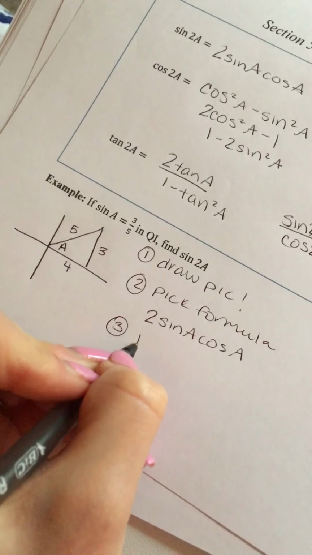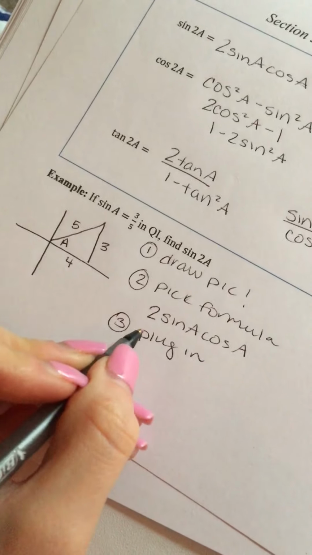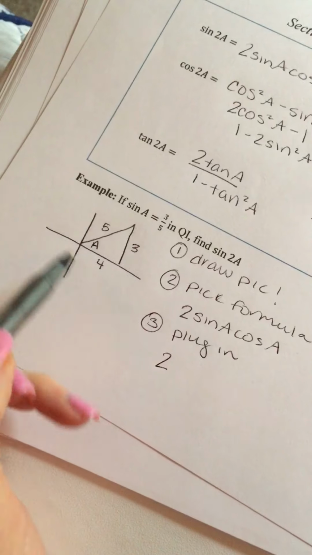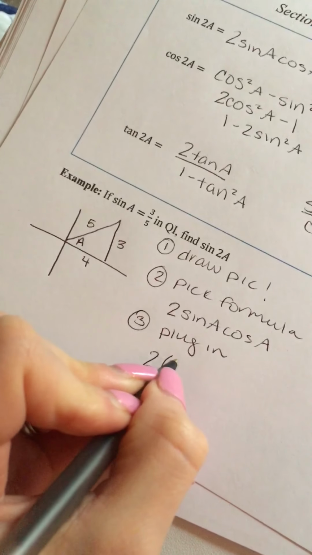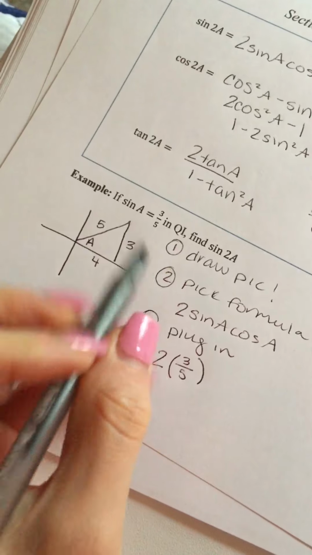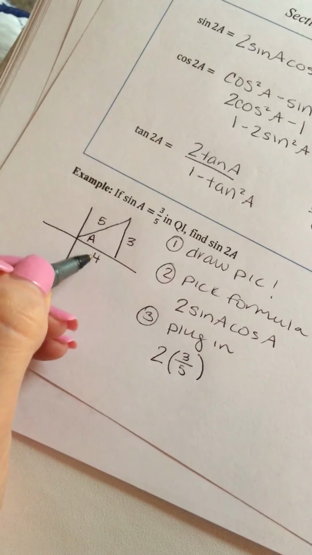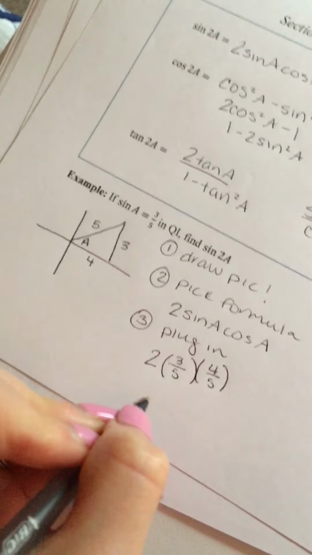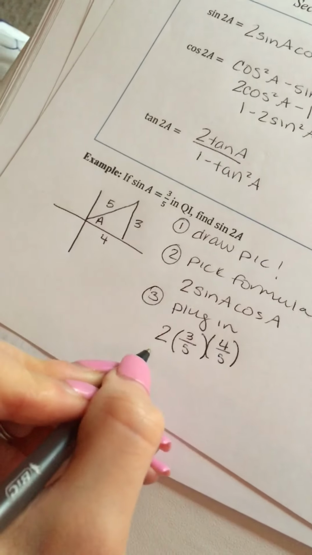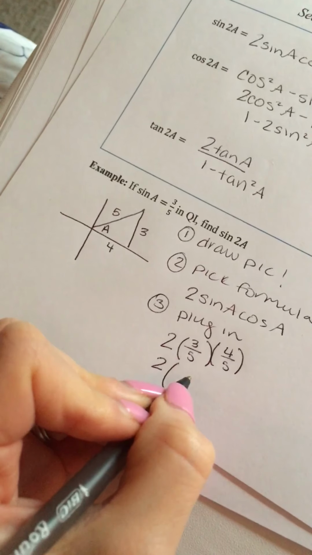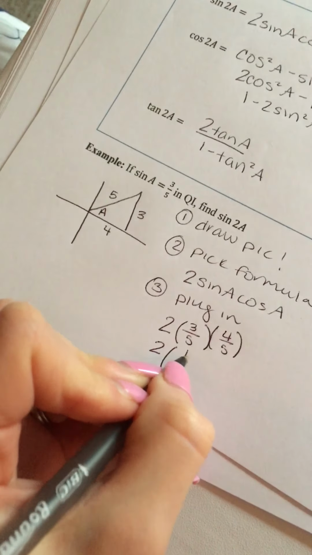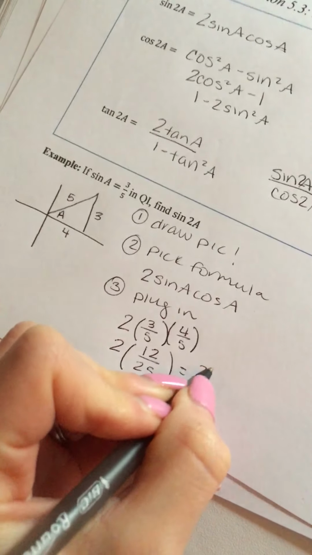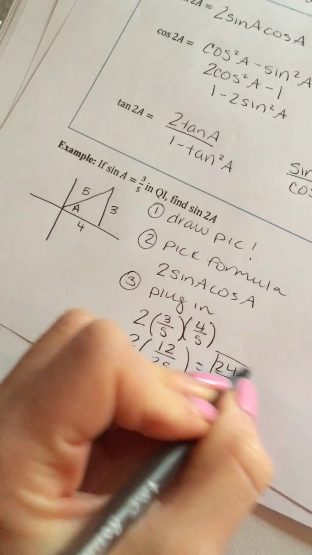All right, and then step 3 is to plug in. So I have 2 sine of A, either from the information they give you or from the triangle, is 3/5. So it's going to look like 2 times 3/5. And then the cosine of A is adjacent over hypotenuse, which is 4/5. So I have 2 times 3/5 times 4/5. When I multiply fractions, I multiply across. So this looks like 2 times 12/25 or 24/25. And that would be our answer.